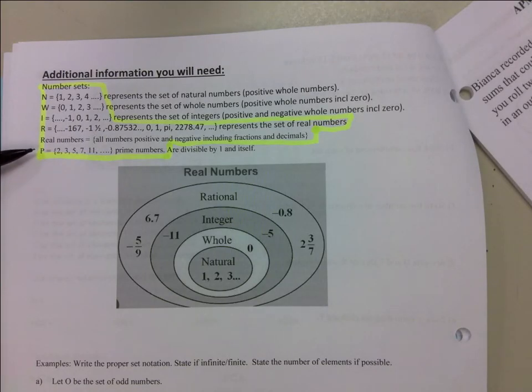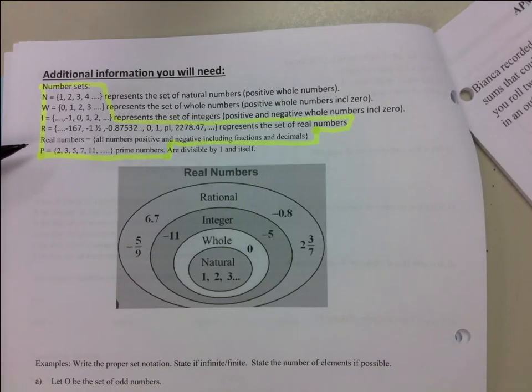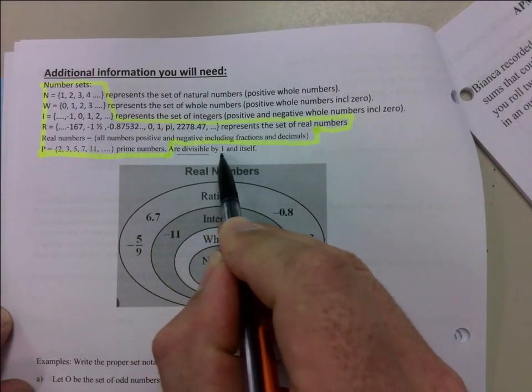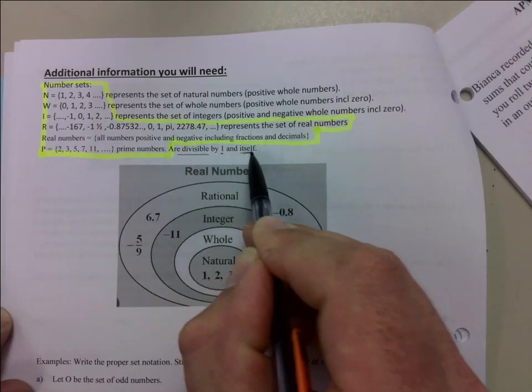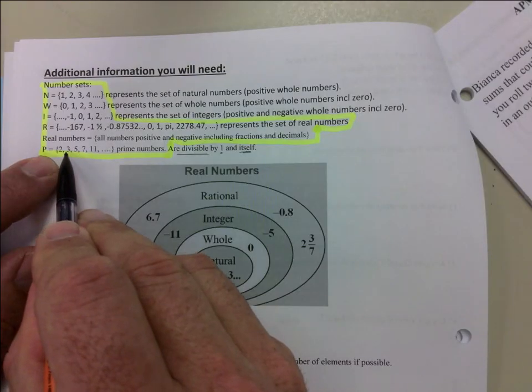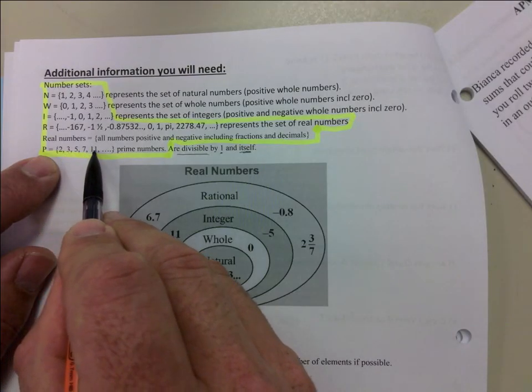And then last but not least, know your prime numbers, okay? What are prime numbers? They are divisible only by 1 and itself. So it starts with 2, then it goes 3, 5, 7, 11.